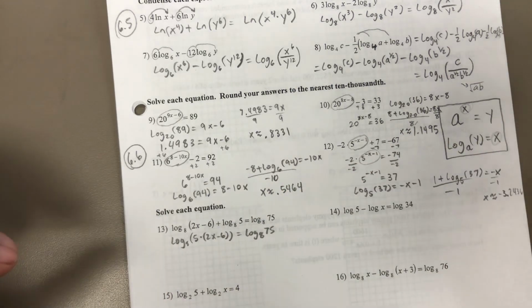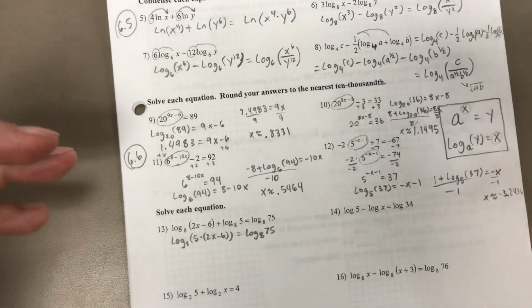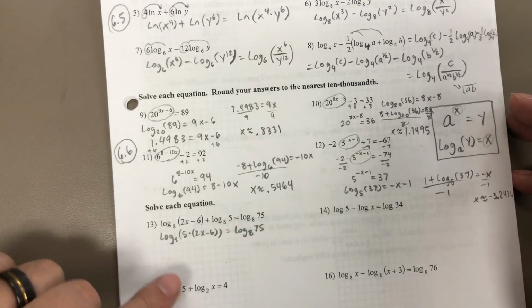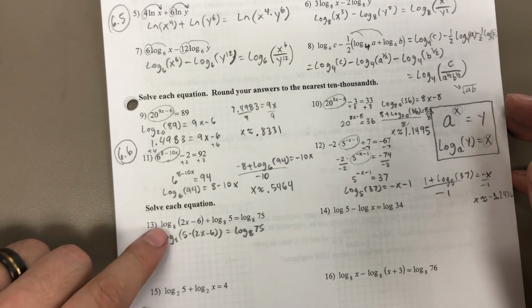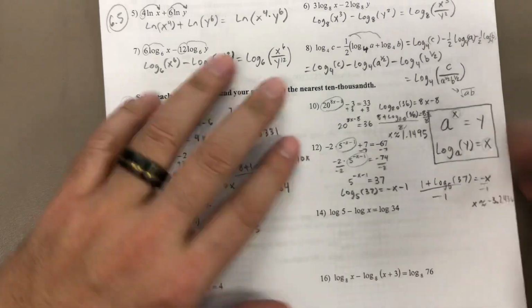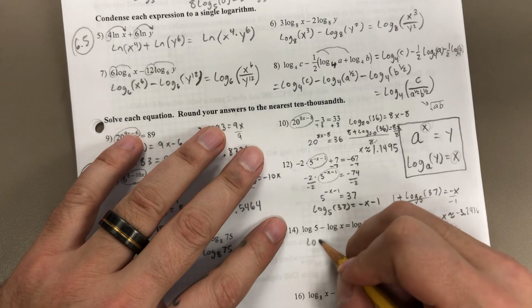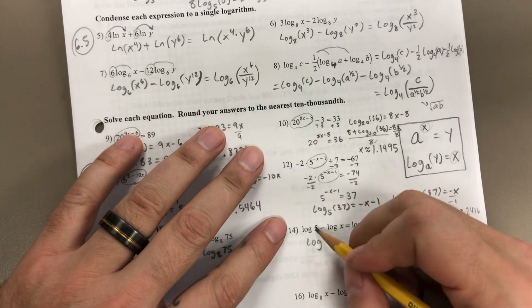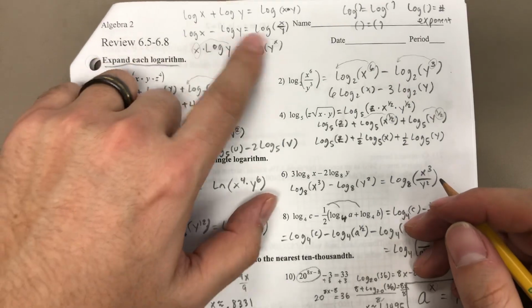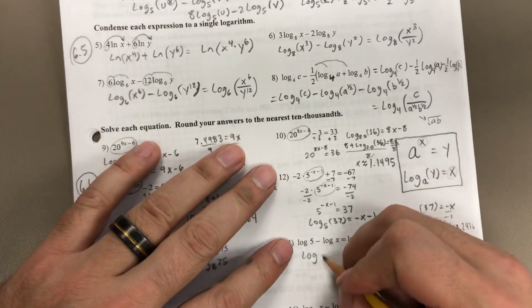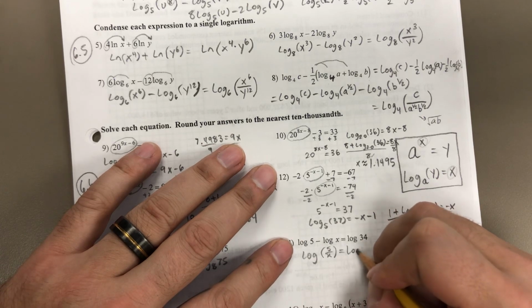So that's what I want you to do for all of these first, just combine the logs together, because that's what I'm going to do for the next couple problems. So let's practice that real quick. So I combine these two logs together to make a single log. I'm going to do the same thing here, combining these two logs together to make a single log. So I've got log of 5 minus log of x, and remember that subtraction turns into division. So this turns into the log of 5 over x, and that's equal to the log of 34.